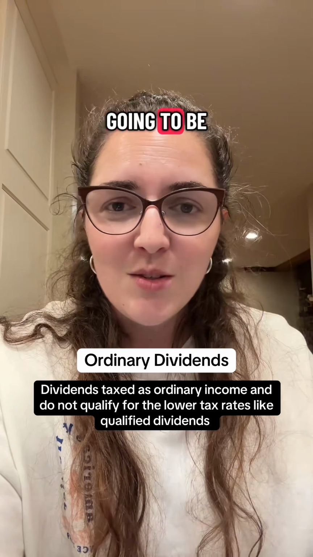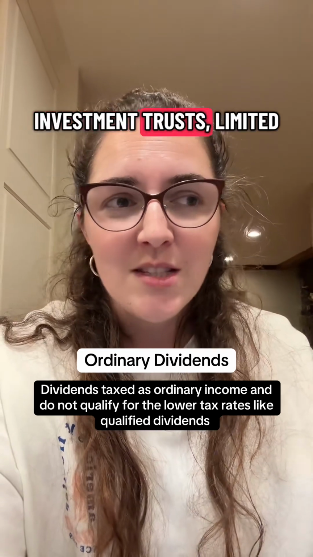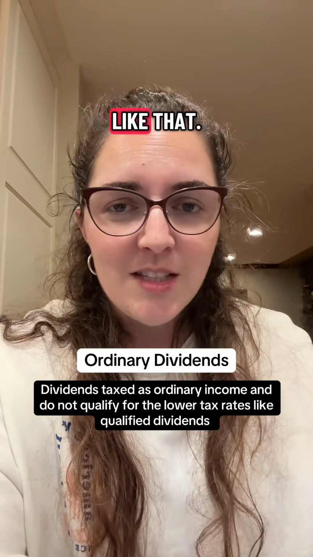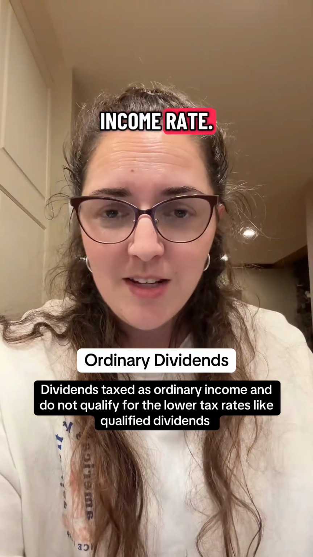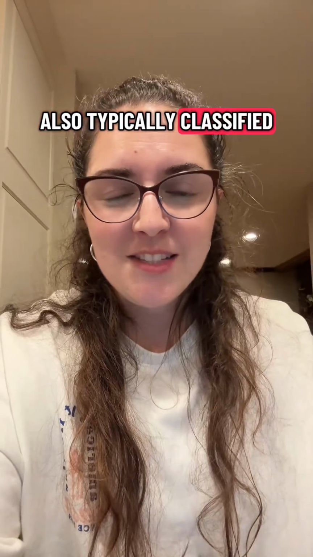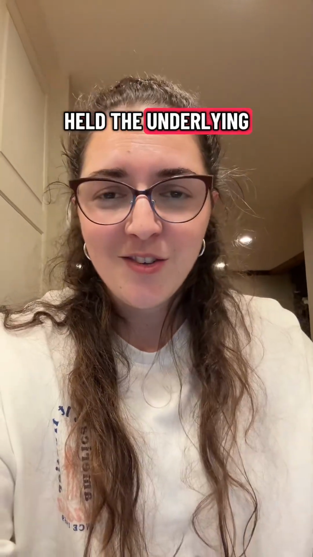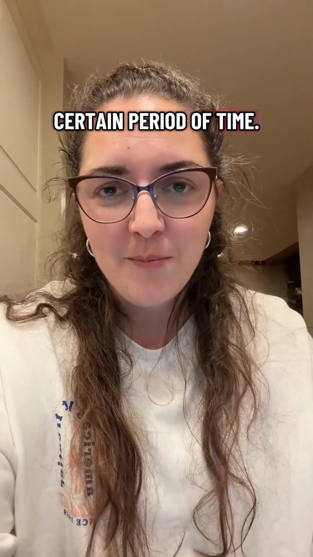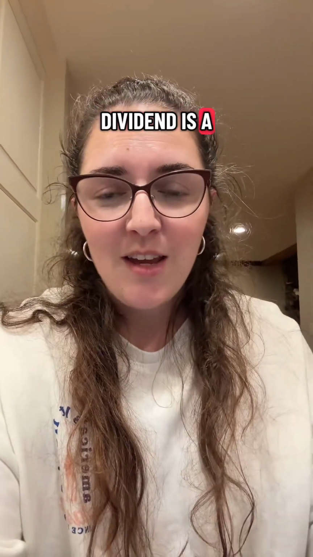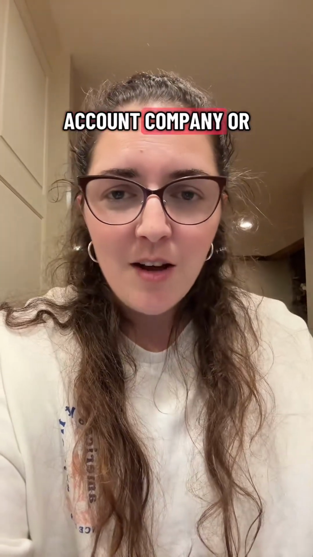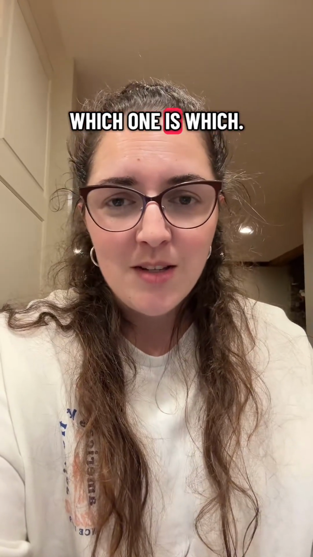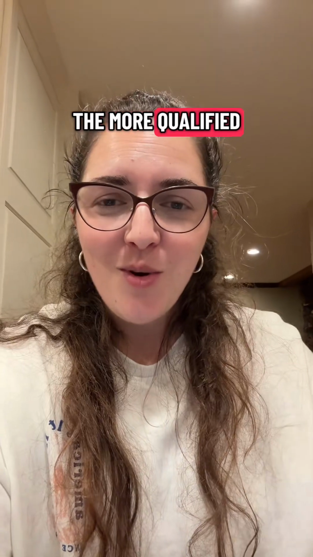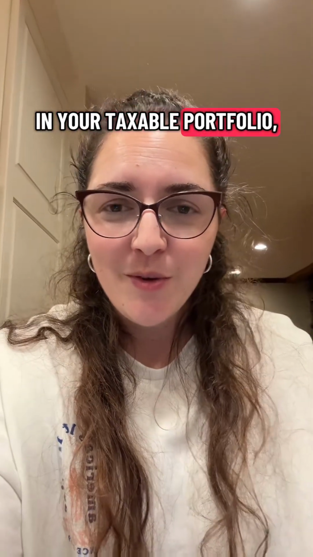Ordinary dividends are going to be things like your real estate investment trusts, limited partnerships, and other things like that. They are going to be taxed at the regular tax rate, which is your income rate. A dividend is also typically classified as qualified if you have held the underlying stock for a certain period of time. If you aren't sure if a dividend is a qualified dividend or an ordinary dividend, always reach out to your brokerage account company or your CPA, and they should be able to help you distinguish which one is which. Very high level, the more qualified dividends you have in your taxable portfolio, the better.